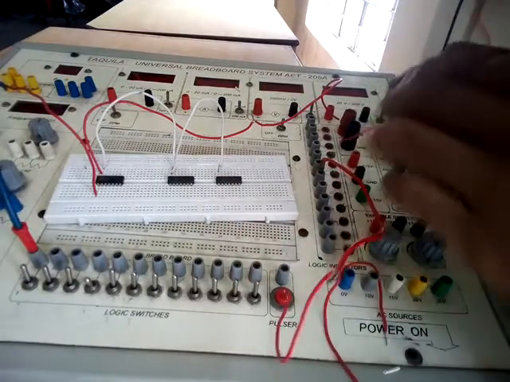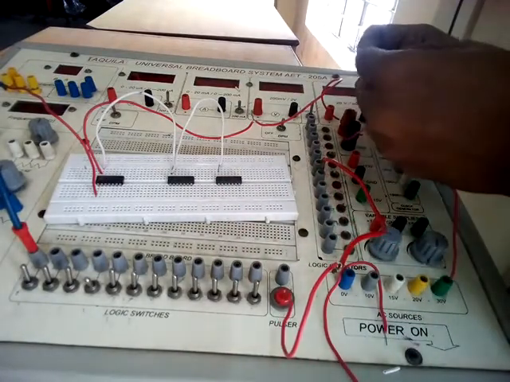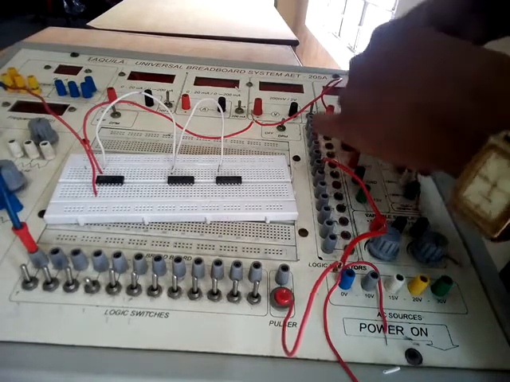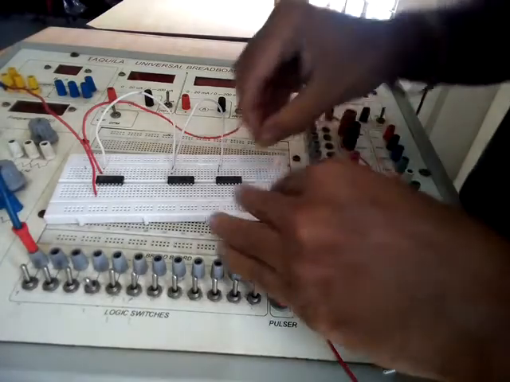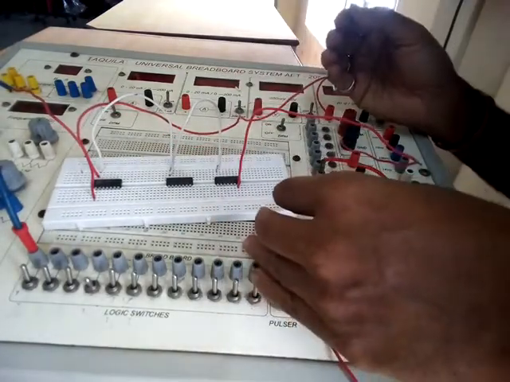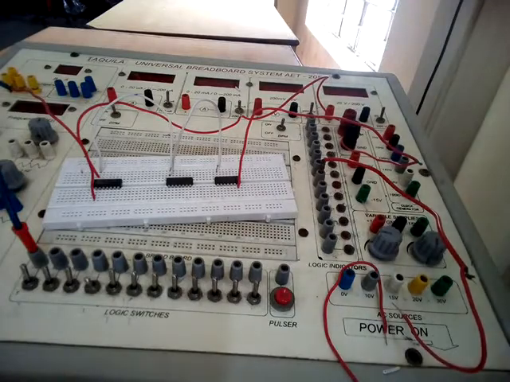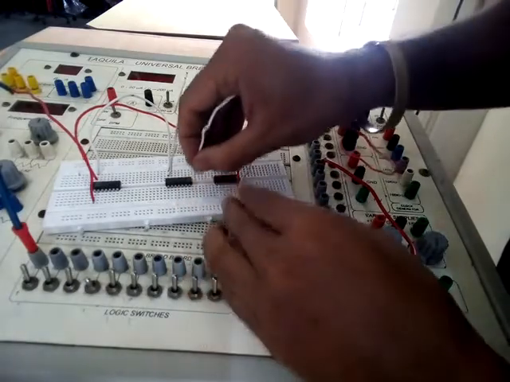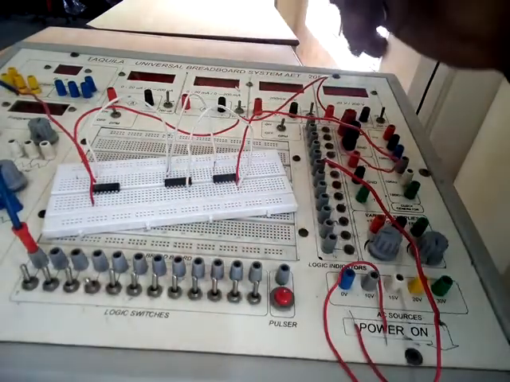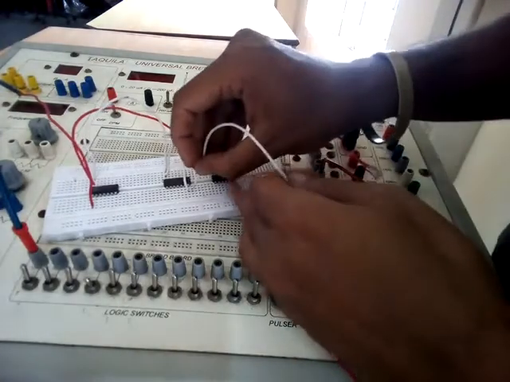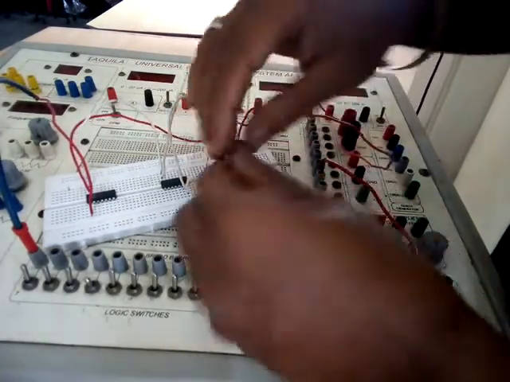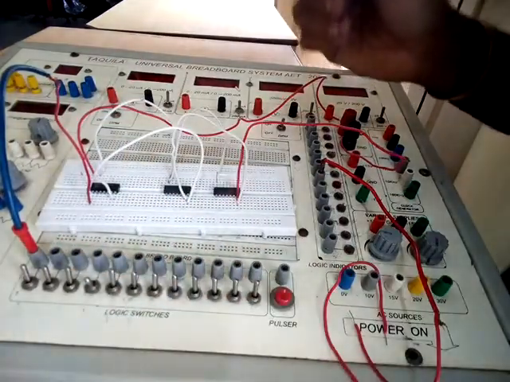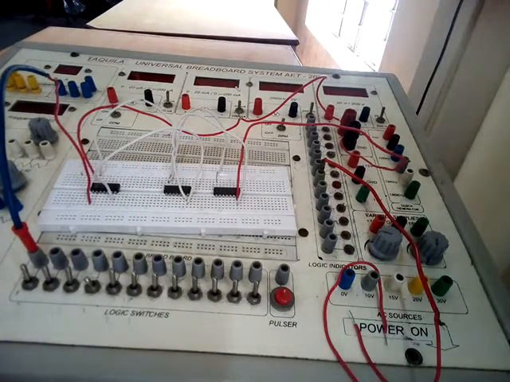Next, ground. Ground will be connected to pin number 7. Pin number 7 and 7 will be shorted, and the same pin number 7 will be shorted. It is our first work to give plus 5 volt and ground to each IC.